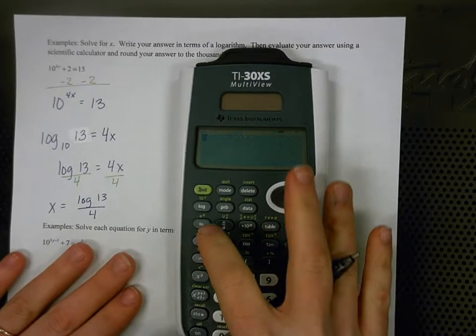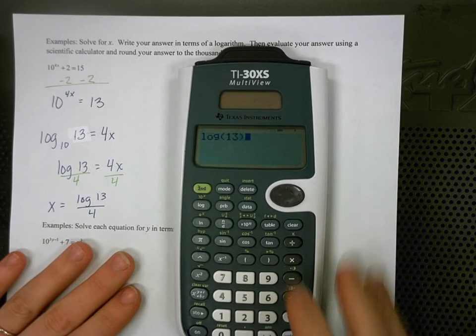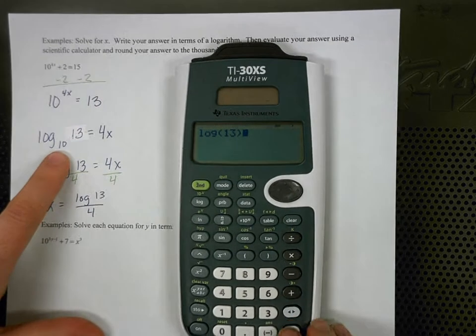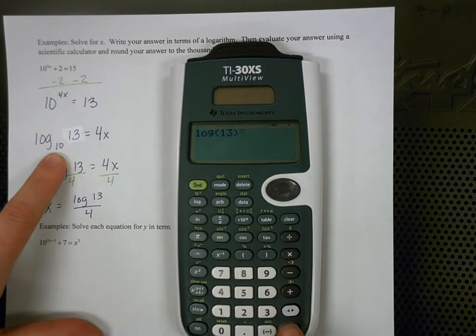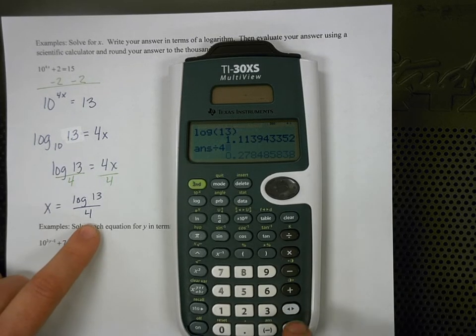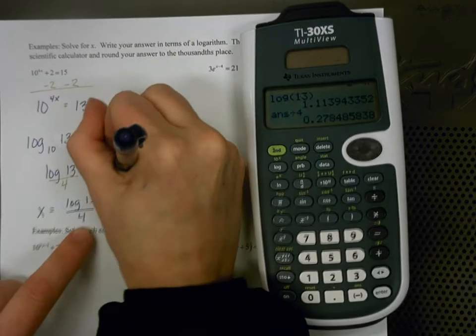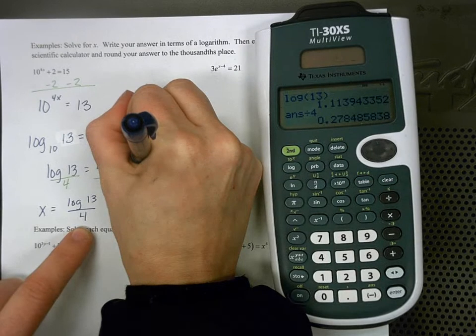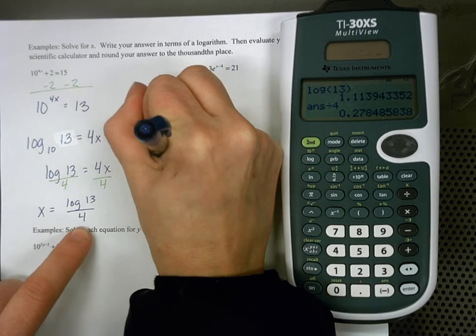So log of 13 is the same as log base 10 of 13. You do not have to change the base on this problem. All right, and then we can divide that by 4. And we get x is approximately 0.278.